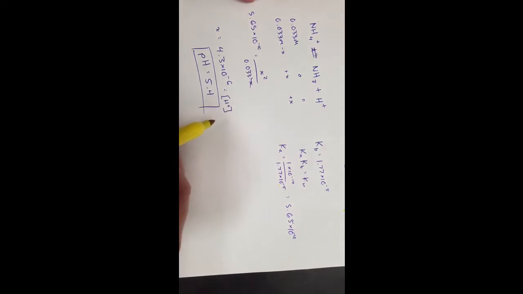So this is already the concentration of H+, which means we can just take the negative log of that to find the pH. And so the pH is 5.4. Okay, so that was a weak base and a strong acid.